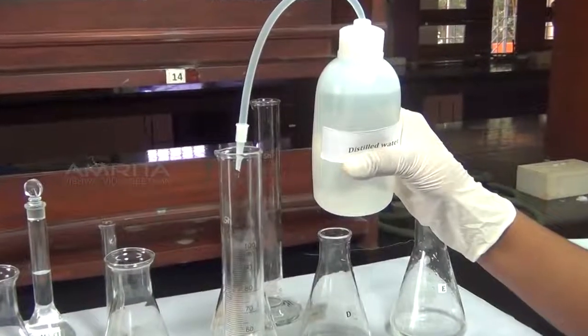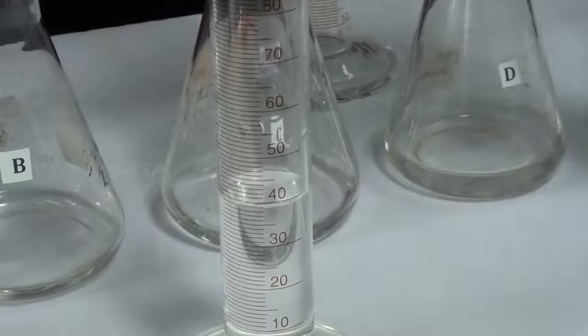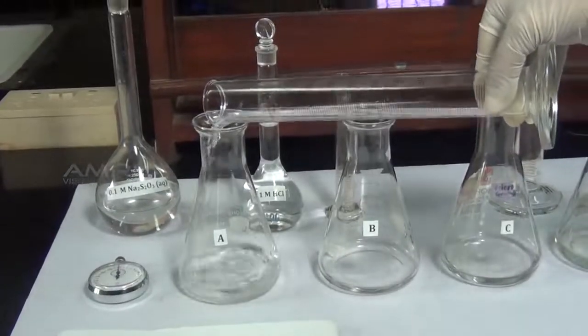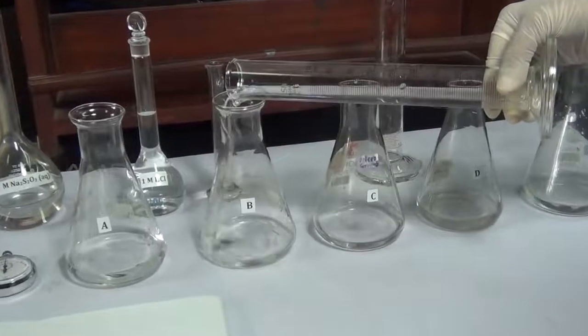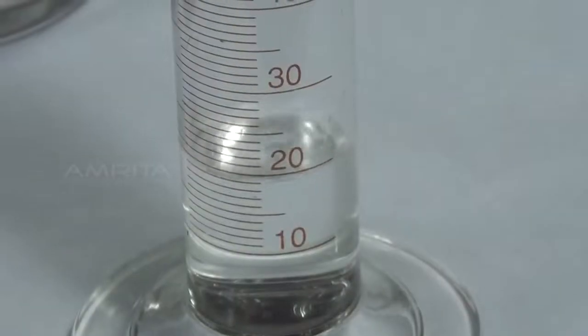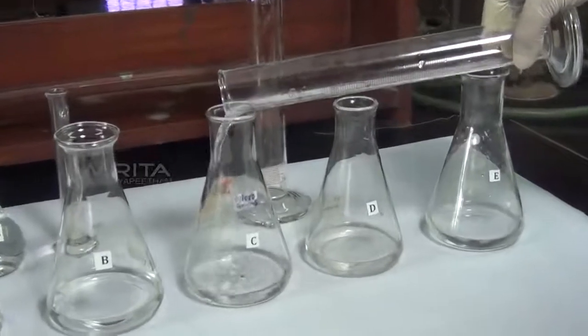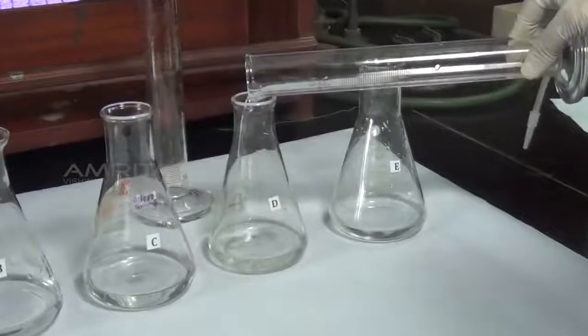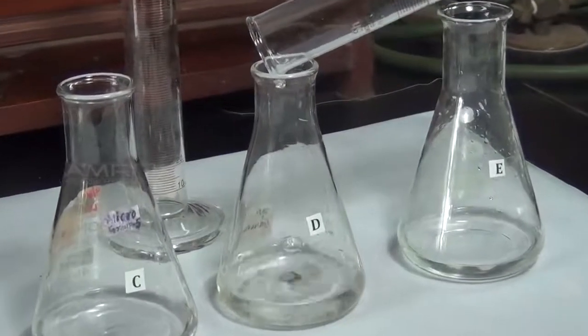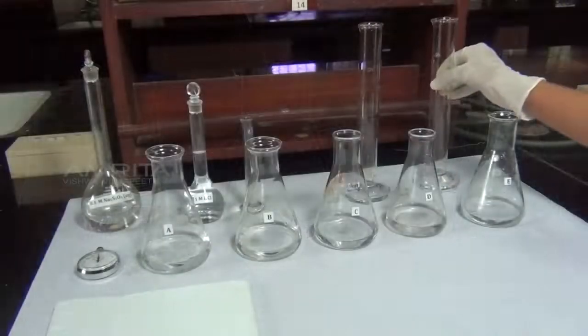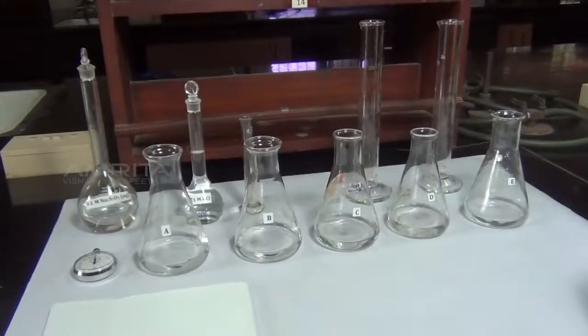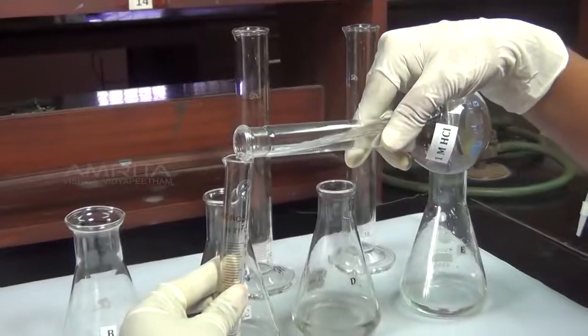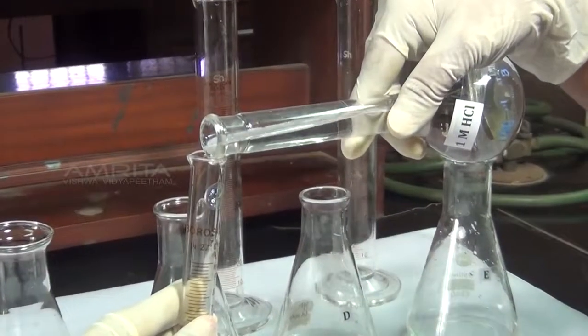Then add 40 ml of distilled water to flask A, 30 ml to B, 20 ml to C, and 10 ml to D, so that the volume of solution in each flask is 50 ml. Take 10 ml of 1 molar hydrochloric acid in the measuring jar.